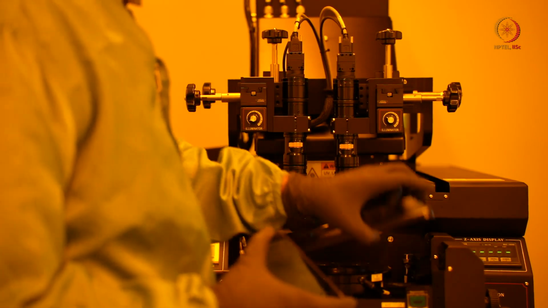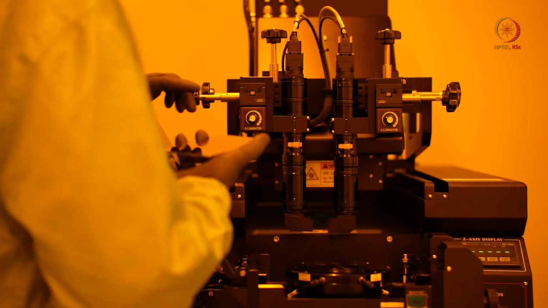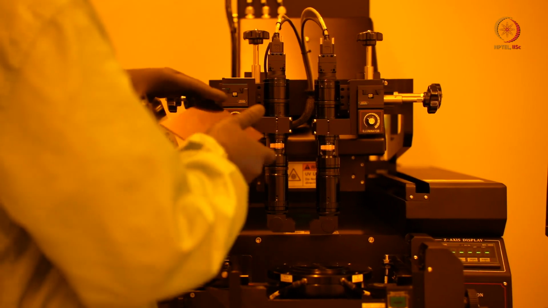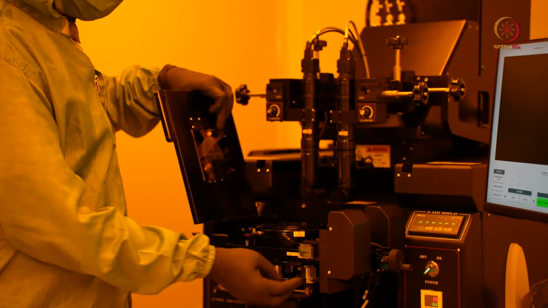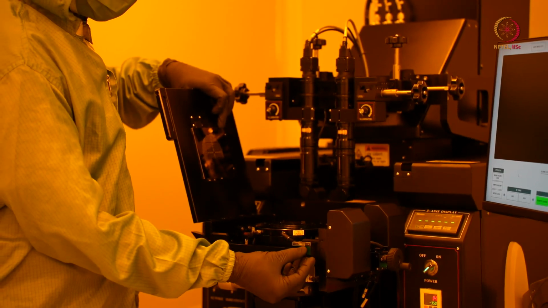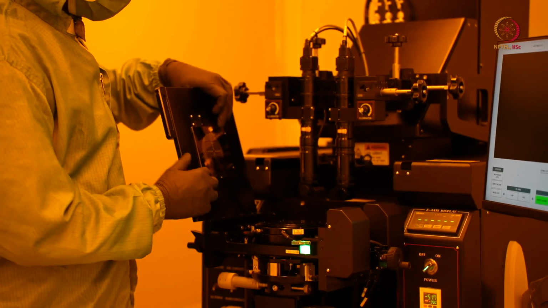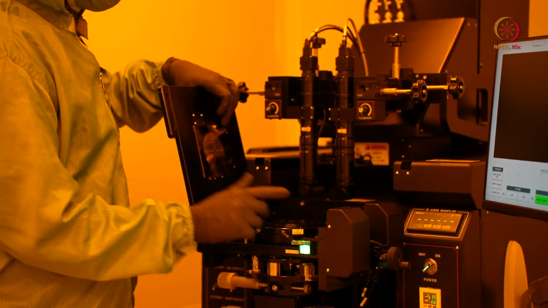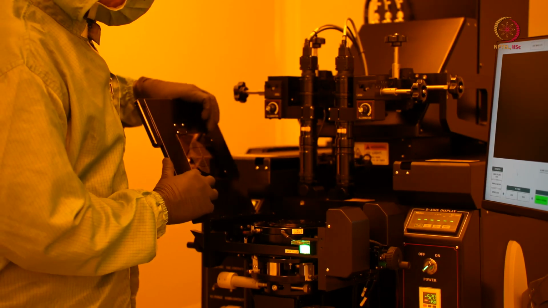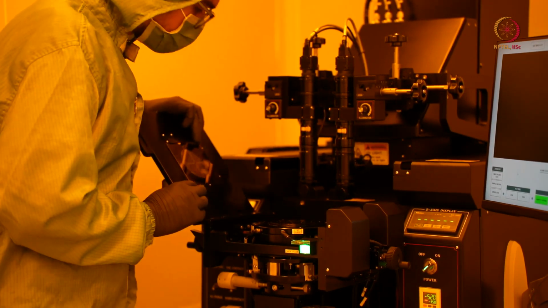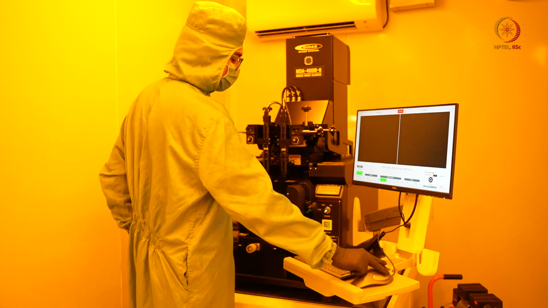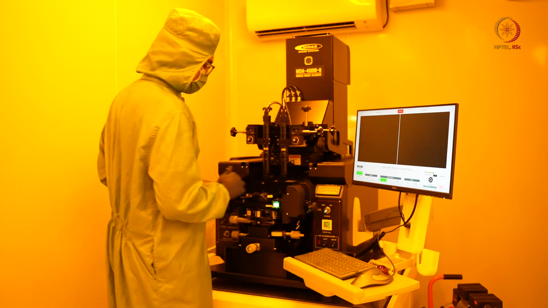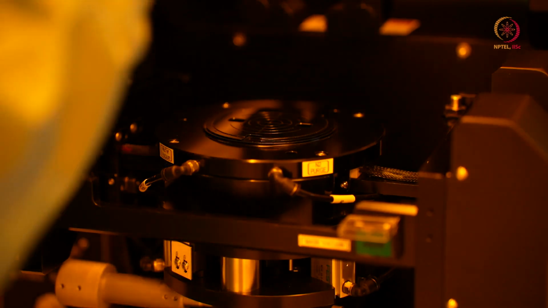So this is the mask holder, as I explained. Now you can load the mask. Once it's loaded, I can press this button here. This is the vacuum switch for the mask holder, so that the mask doesn't move. So now I have switched on the vacuum for the sample. Now the wafer will not be able to move. Now I'm closing the mask holder.